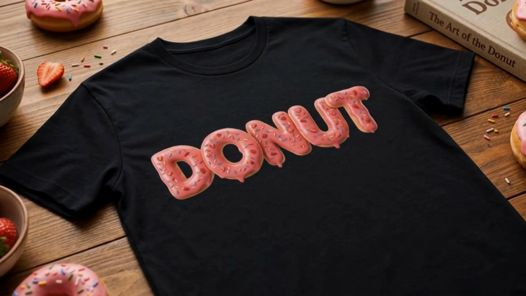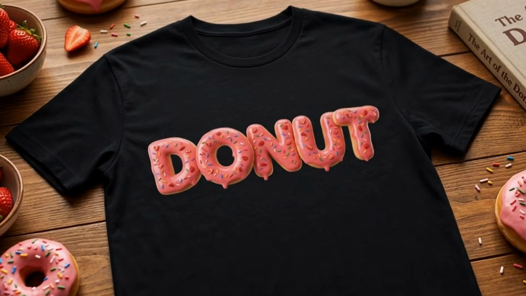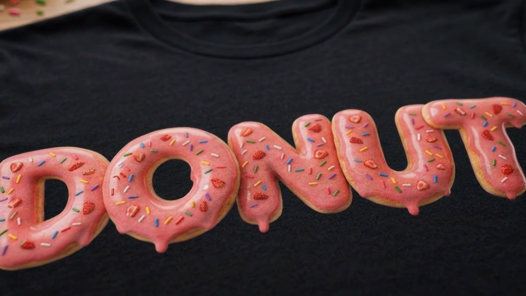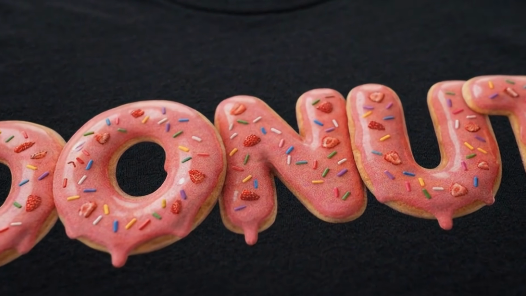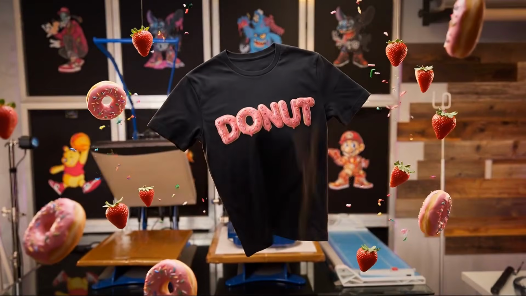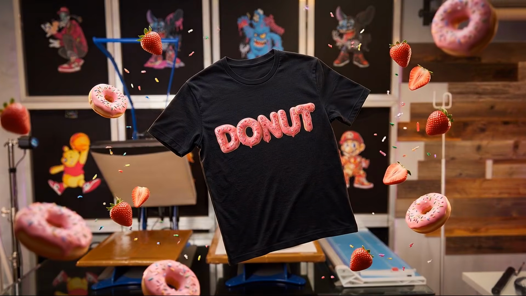What if your text looked so good, people might actually want to take a bite out of it? Today, we're turning simple text into a delicious donut effect using AI inside Kittl. And this one is made for DTF printing.